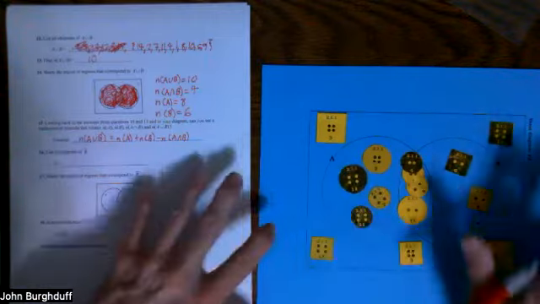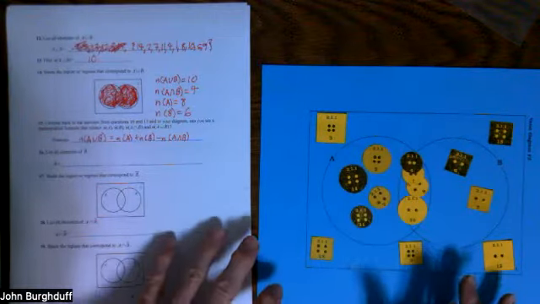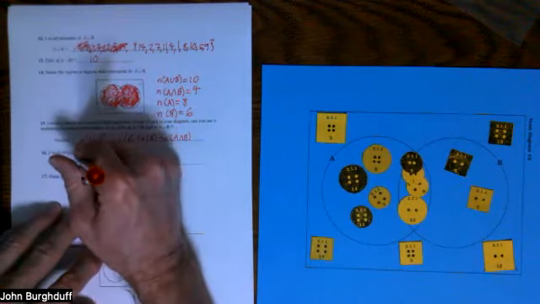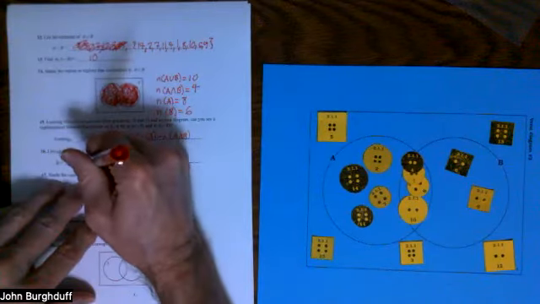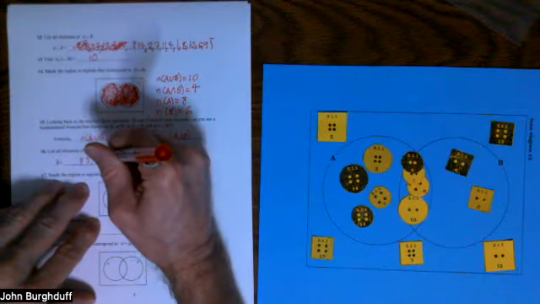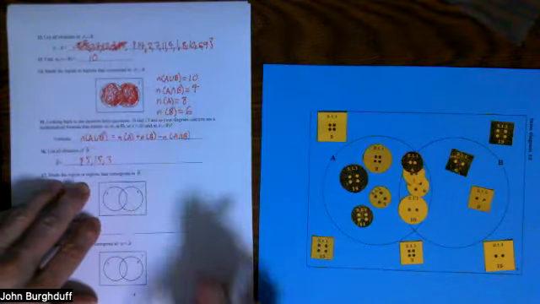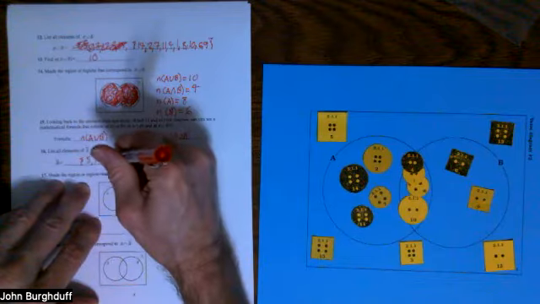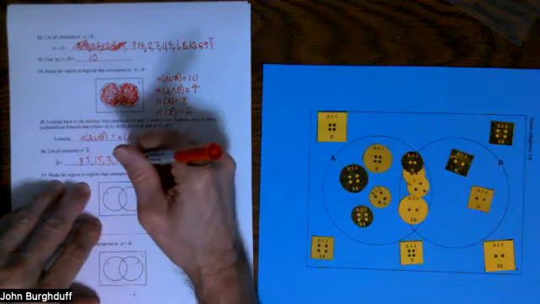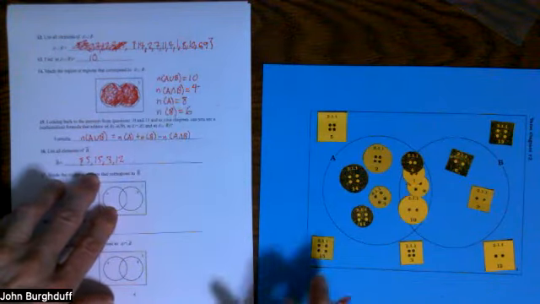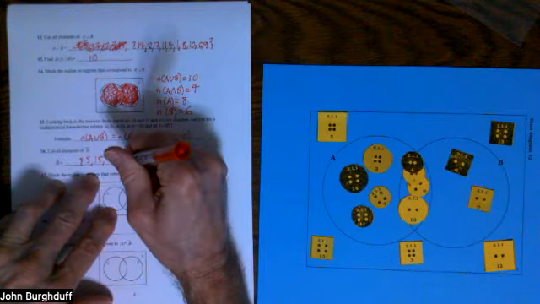List all the elements of B complement. So again, B complement is everything that is in the universal set, but outside of B. So let me try to get an accurate count in there. I have 5, 15, 3, 12, and 13.